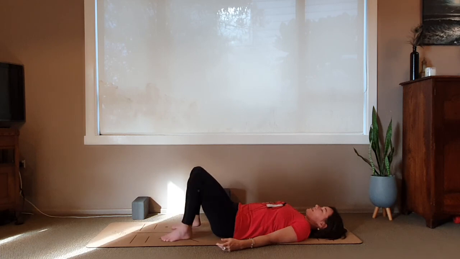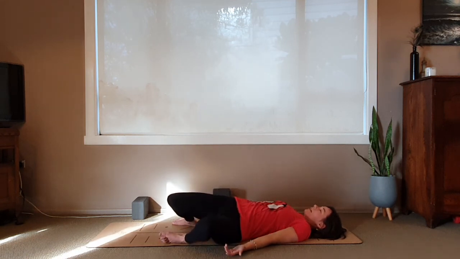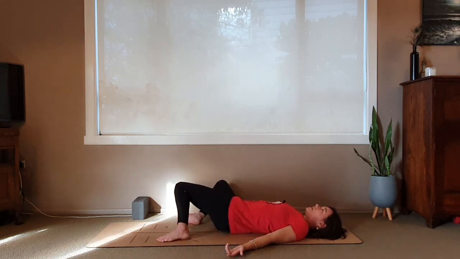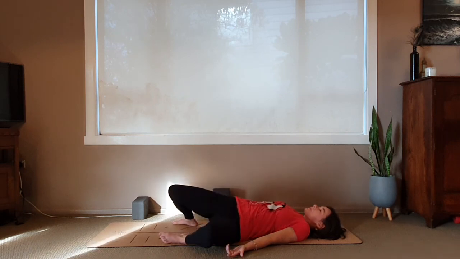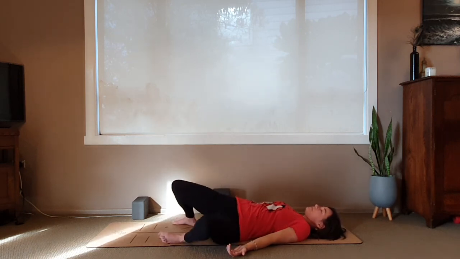Okay, from here, just step your feet a little bit wider, drawing your knees in towards each other. And just take a couple of breaths. Just reset the pelvis, the spine. Okay, and then you may like to just windshield wiper your legs, so taking your knees down one side and then the other. And we're just going to finish up by coming again back onto the front.